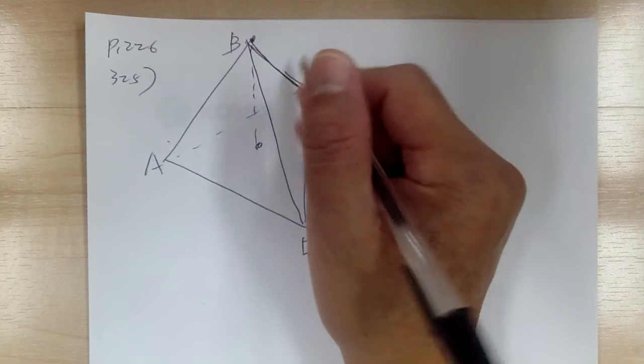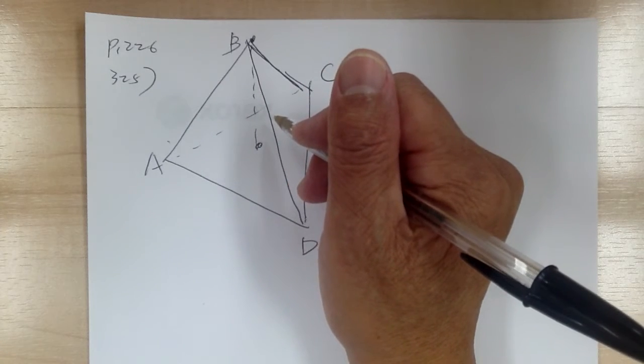Regular tetrahedron means that every face is an equilateral triangle.